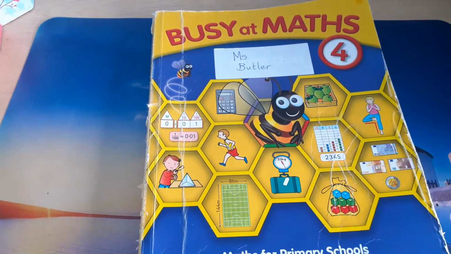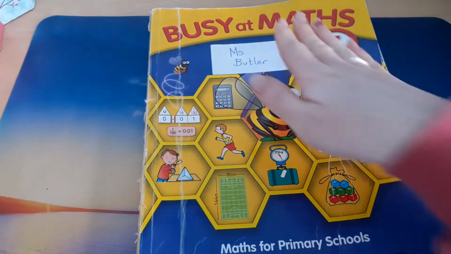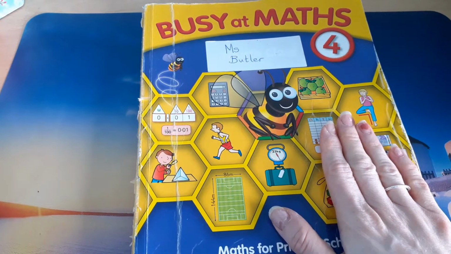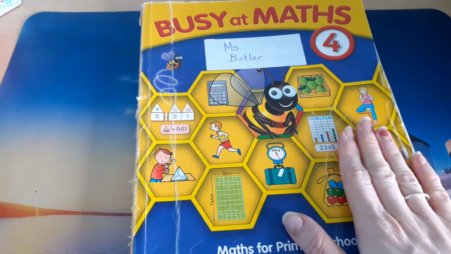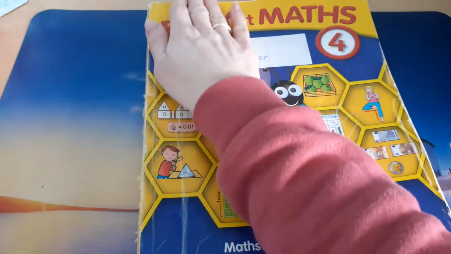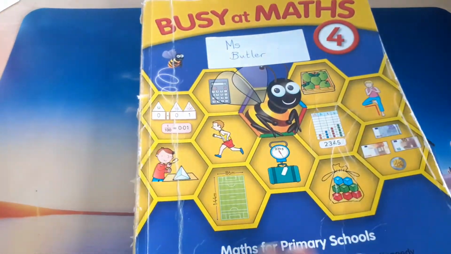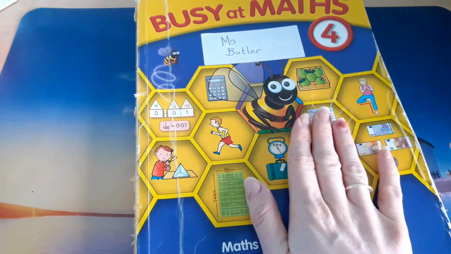Area is the measurement of the surface of an object. So all of this part, the inside of a shape. If I'm finding the area, I'm finding how much space this whole object is taking up. Not just the outside, but all of the inside part.